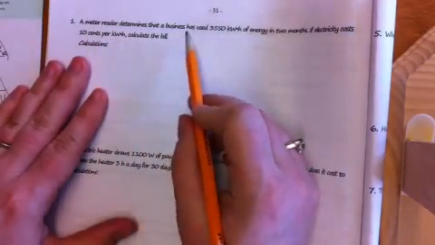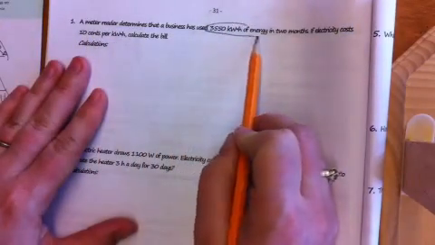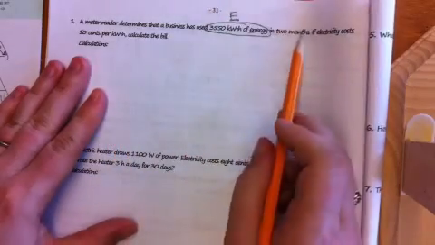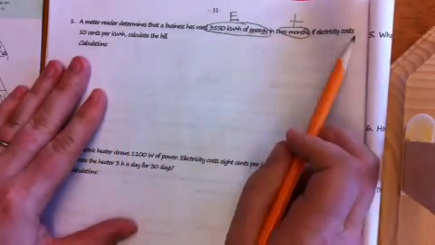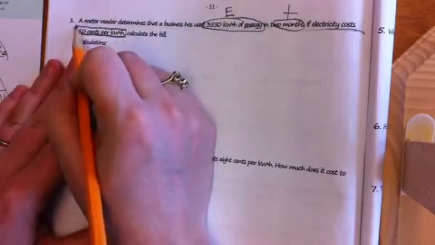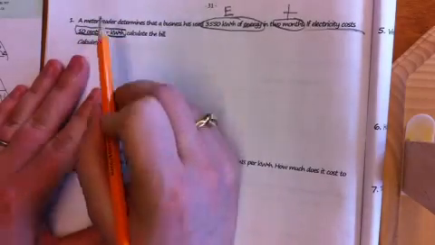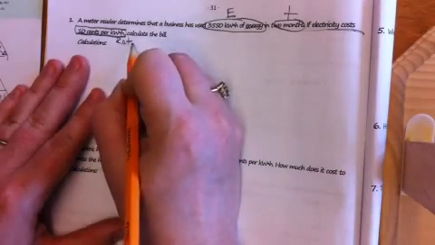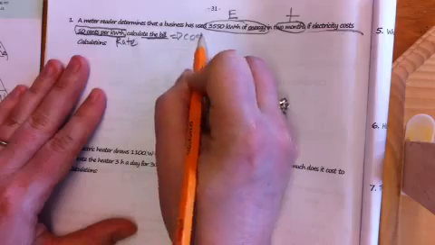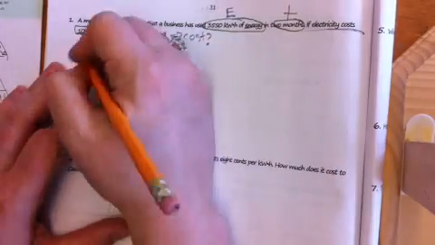A meter reader determines that a business uses this amount of energy in 2 months, so I automatically call this energy. This is time. The cost of the energy is 10 cents per kilowatt hour. The minute I see a per kilowatt, I know that I'm not talking about cost, but I am talking about rate. And when it asks me to calculate the bill, they want me to go get the cost. So I know that is what I'm looking for.